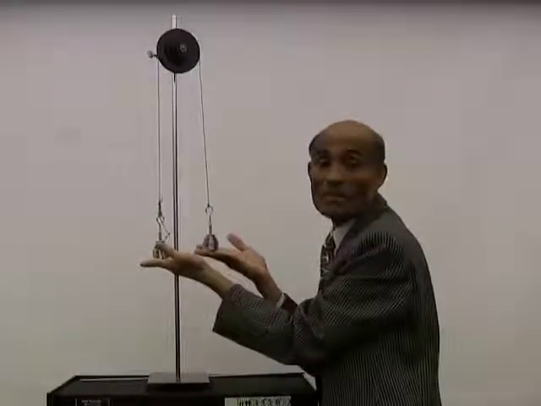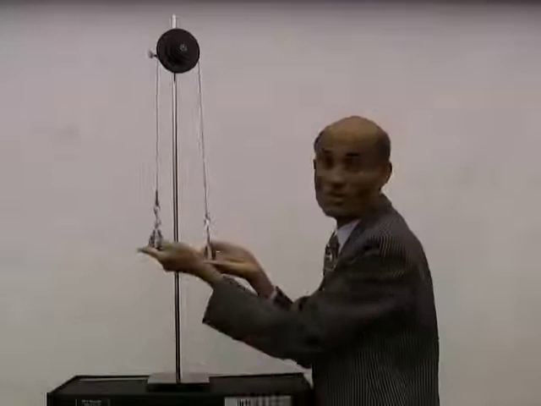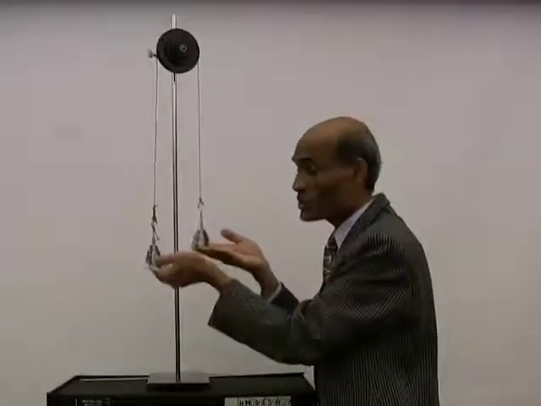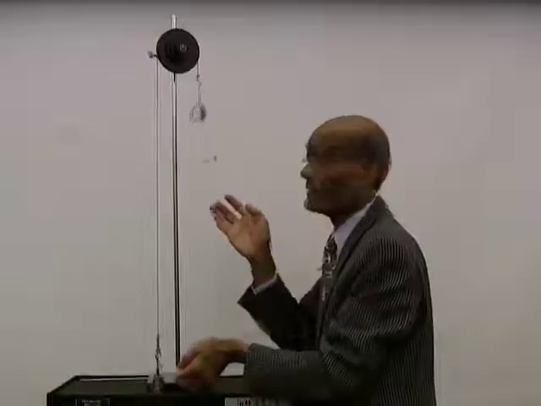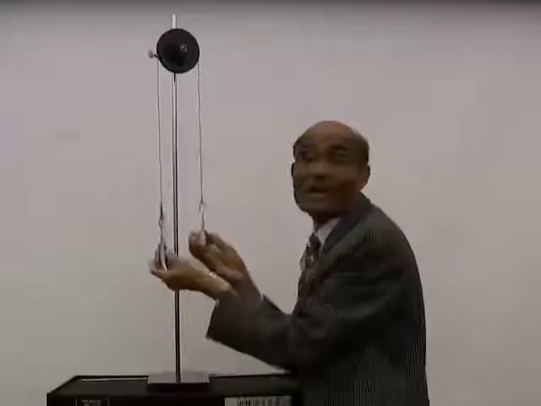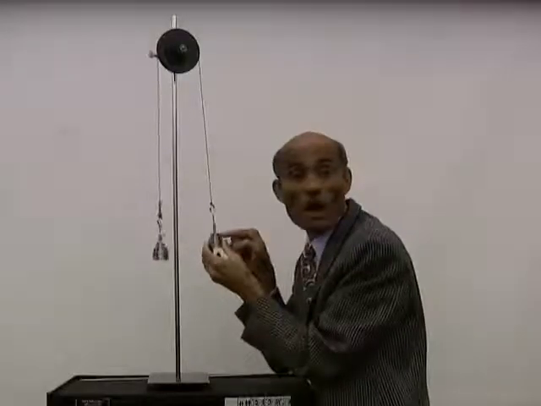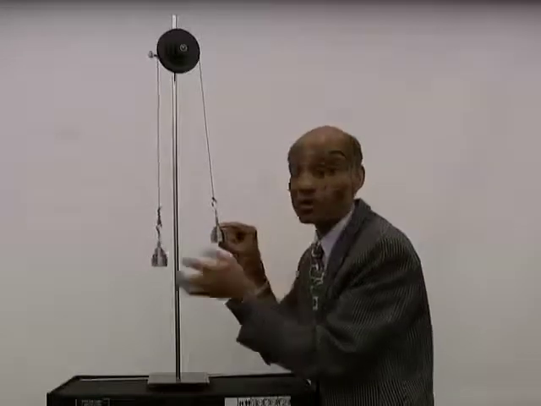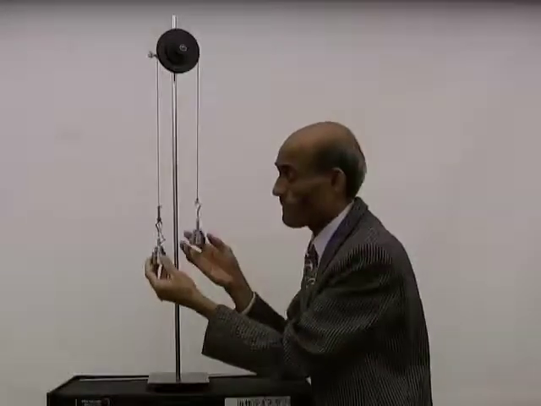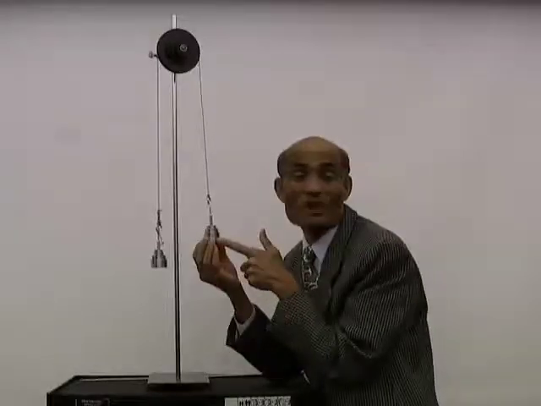Alright, and if the masses are not the same, you can see there will be relative motion. Is that right? Now, this is slightly heavier, so that's going to move down. Again, we apply the same principle. We take each object and find the net force on it. Now tell me, what is the net force on the object that I'm holding now?